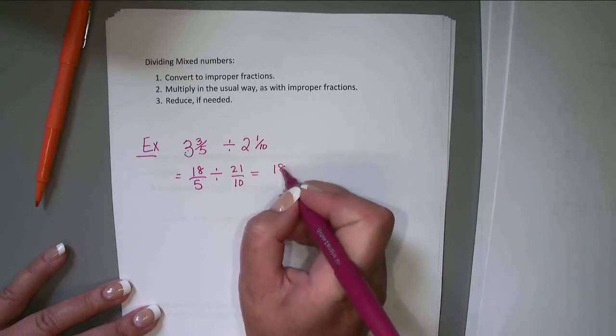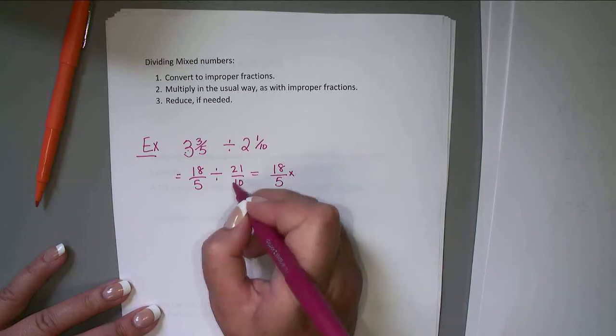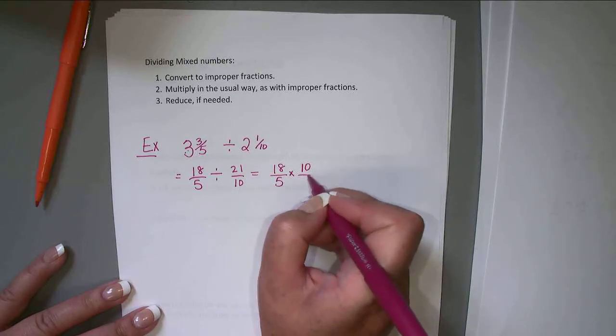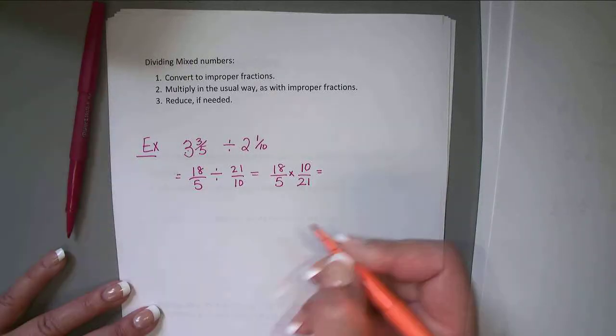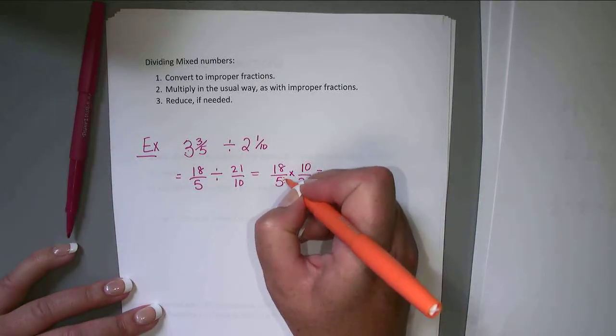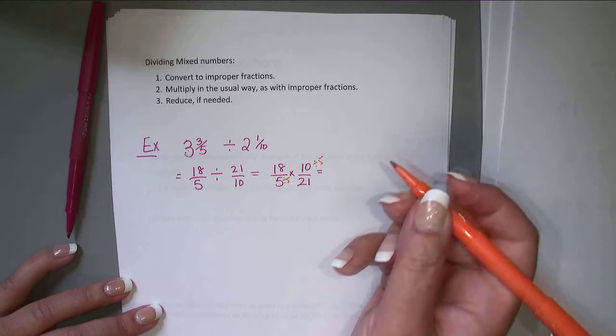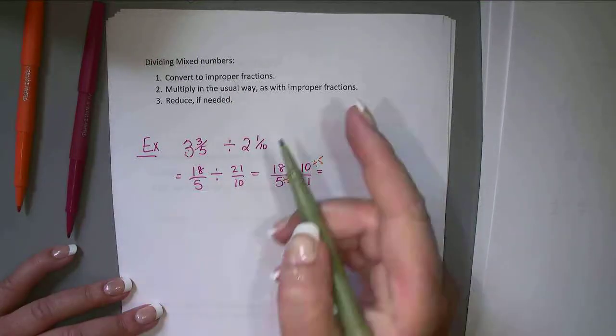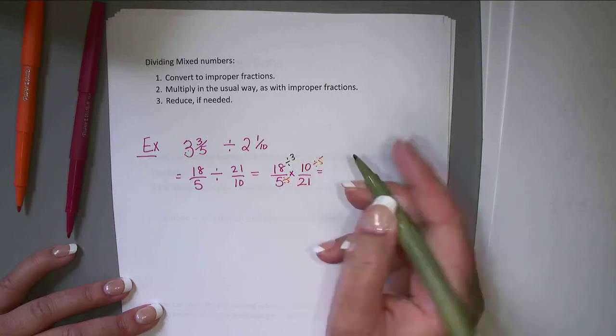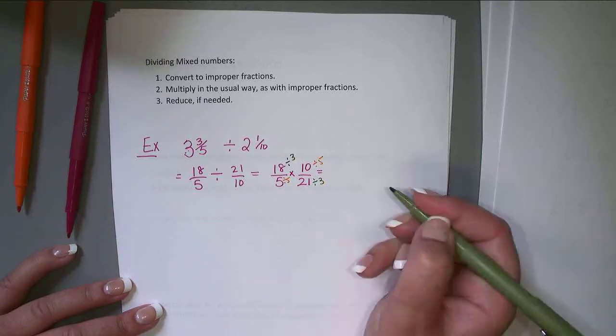So 18 over 5 multiply by this flipped over. And do these reduce? Actually, yes. This divides by 5, as does the 10. And the 18 divides by 3, and so does the 21.